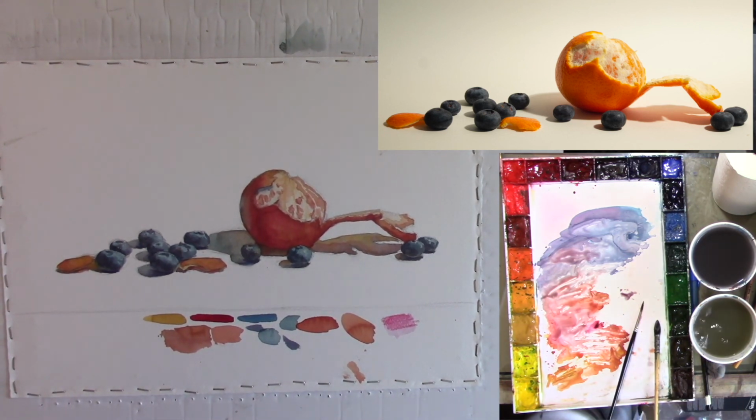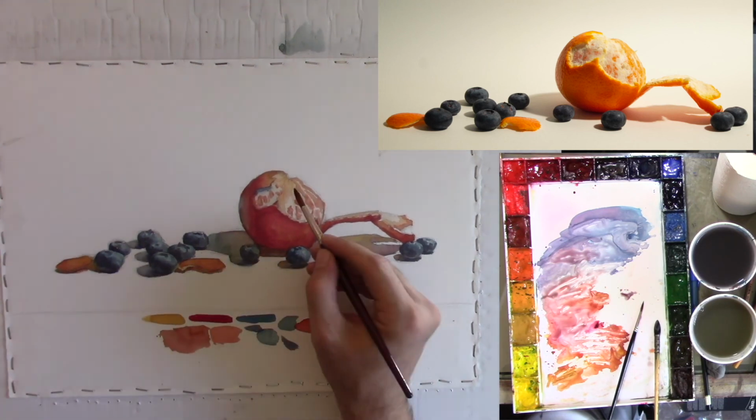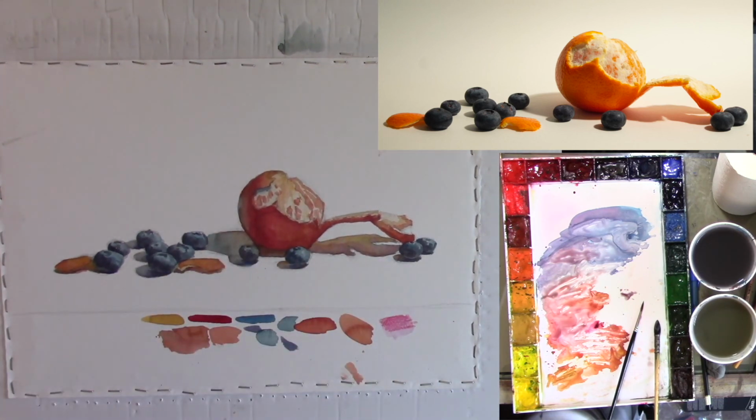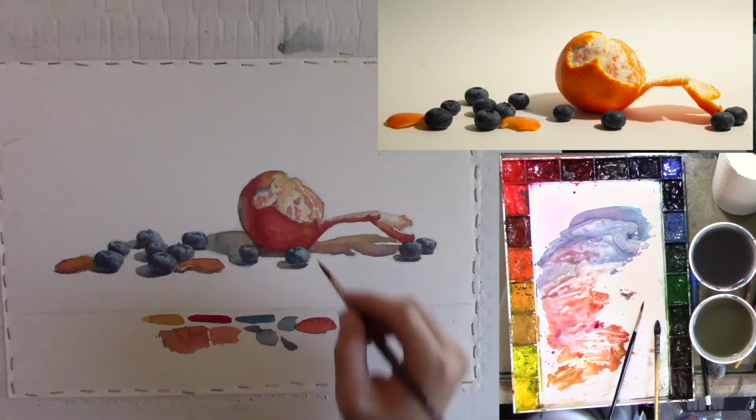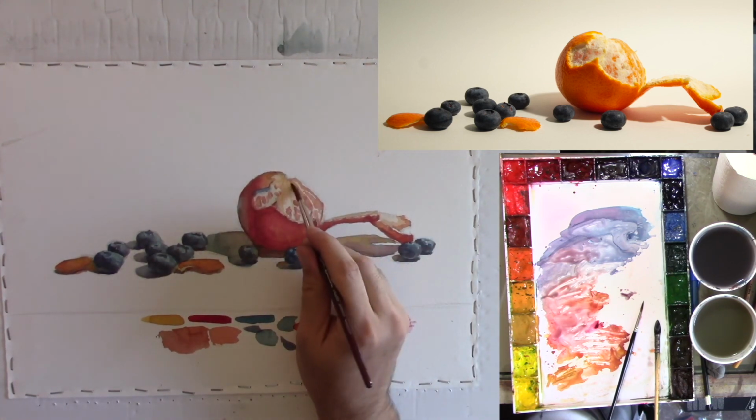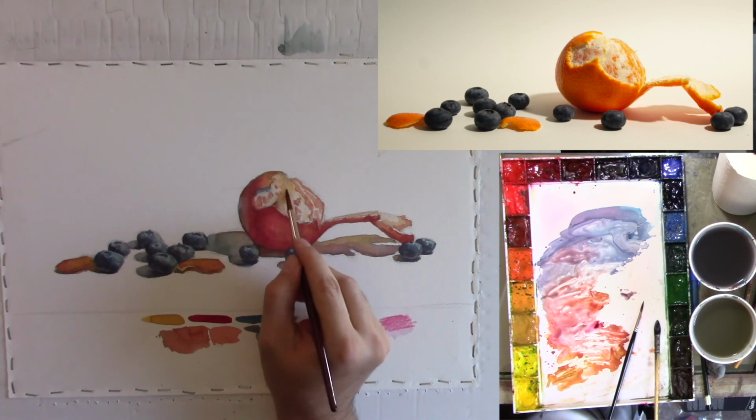And maybe right here I'm going to see. Dry this off really good. I will leave that as is. I was going to lift out a little bit of extra paper, but I don't think it's even necessary right there.